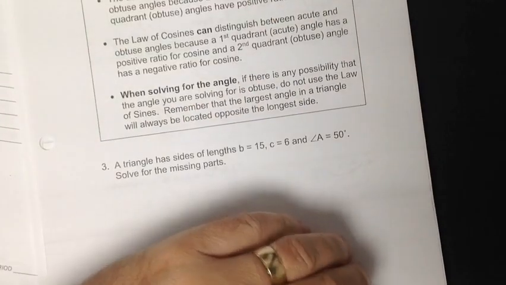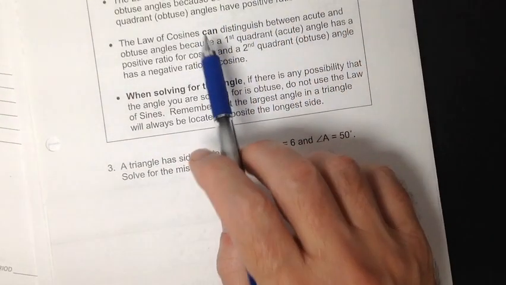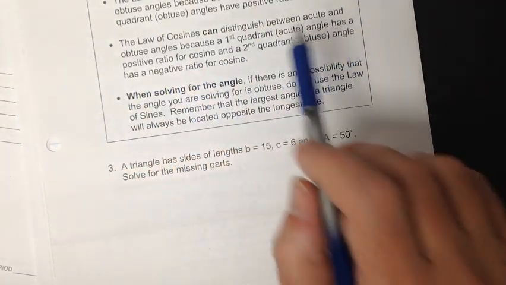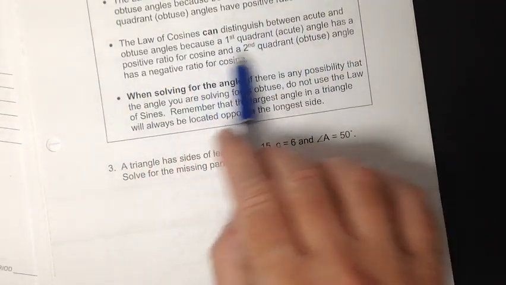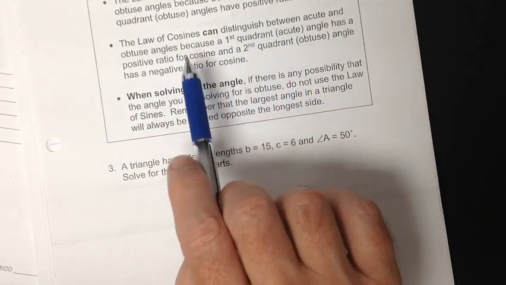Sine is positive in both the first and in the second quadrants, and so it really can't distinguish between those. Law of cosines can, though. Law of cosines can distinguish between acute and obtuse angles because if it's in the first quadrant, cosine is positive.